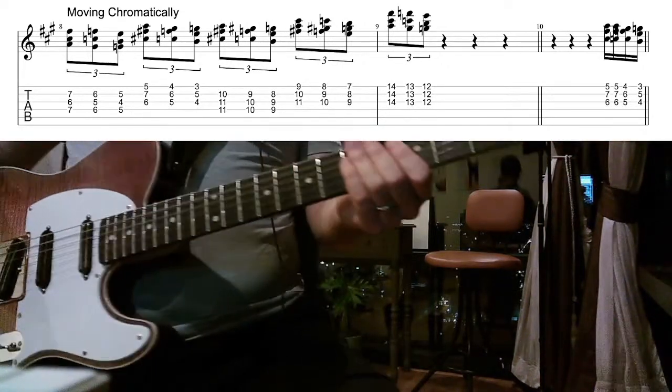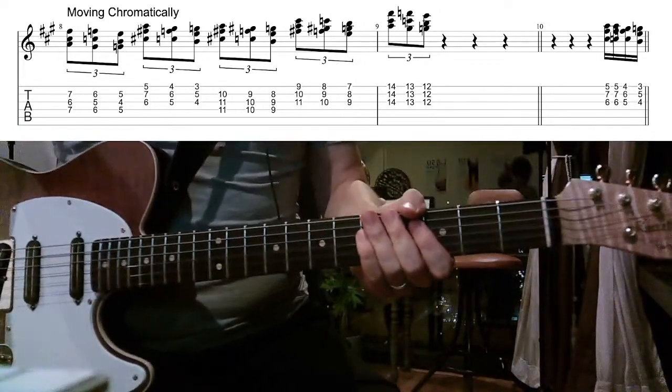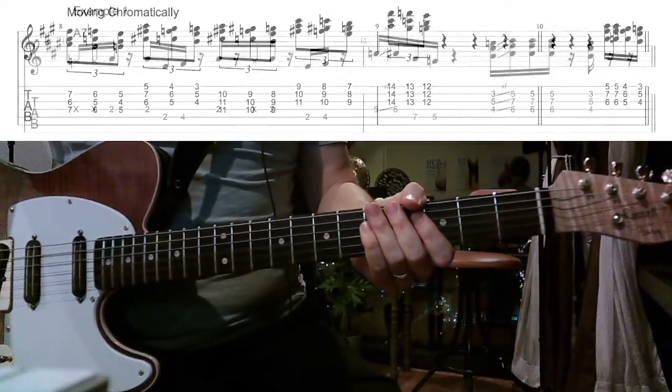Anyways, guys, now I'm going to get into the 3 examples of funk rhythms that I put together for this.